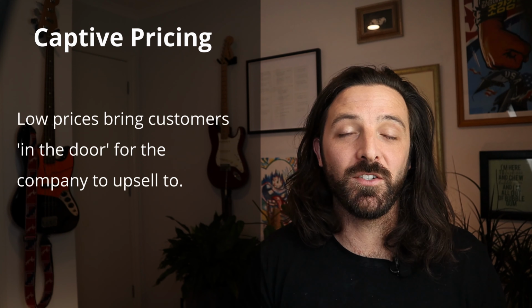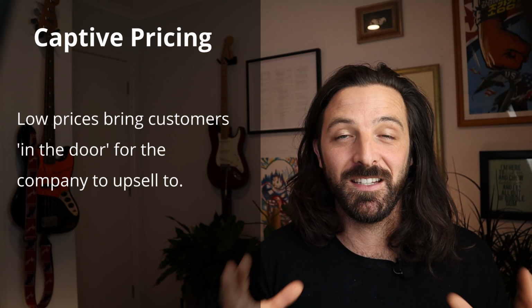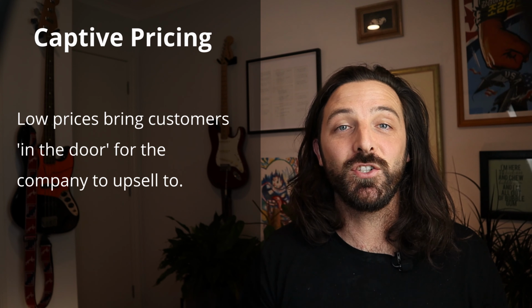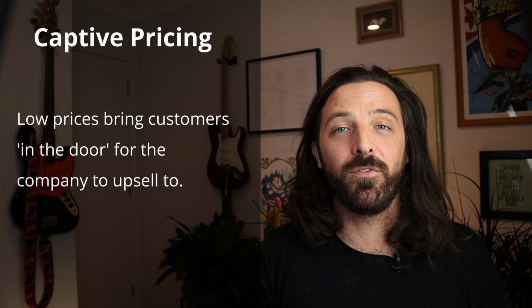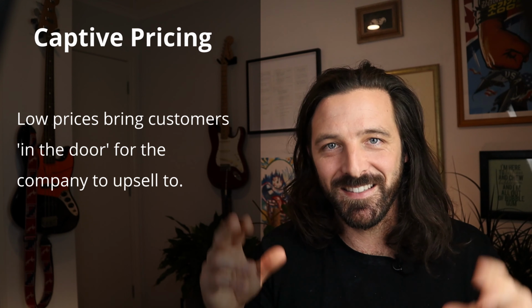Captive pricing is a SaaS version of loss leader, where a core product is offered at below market price or for free to encourage users in the door. In the same way supermarkets use loss leaders to encourage customers to their stores, SaaS businesses use this pricing strategy to attract customers. The business then structures itself to upsell once the customer is in the door.